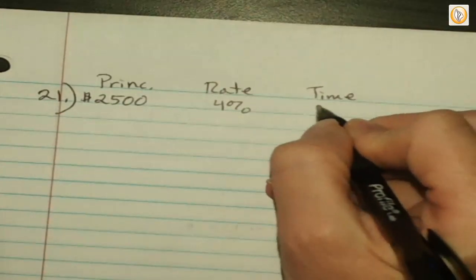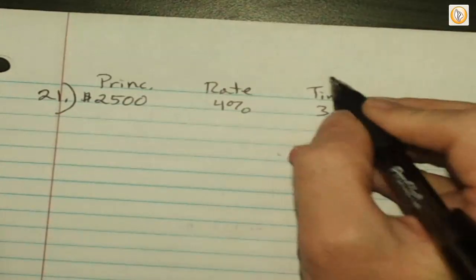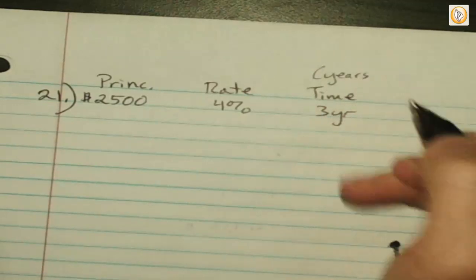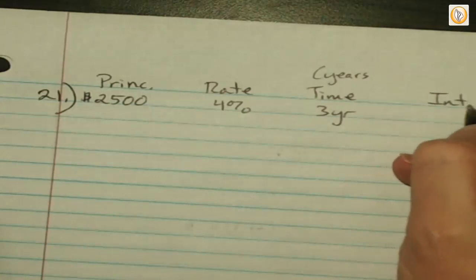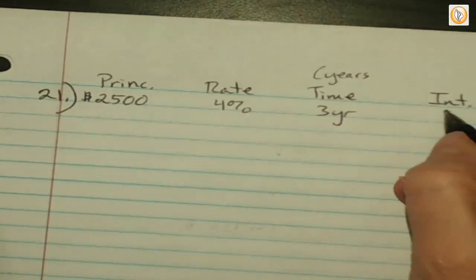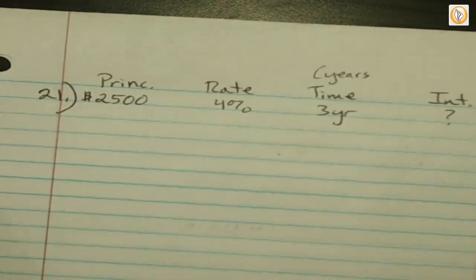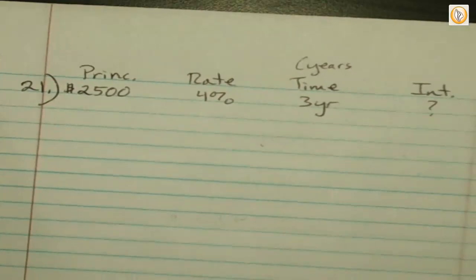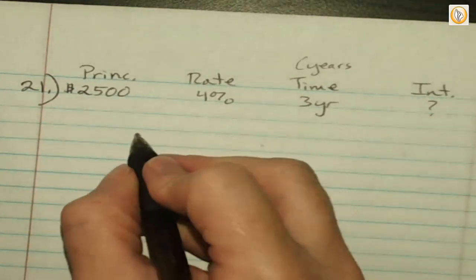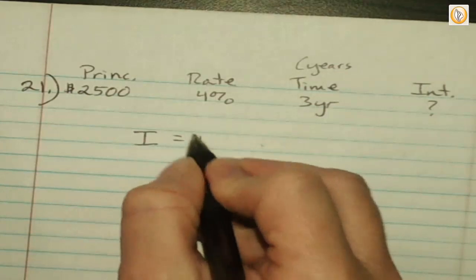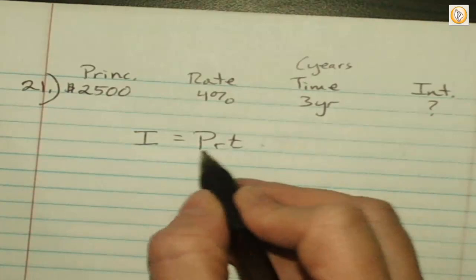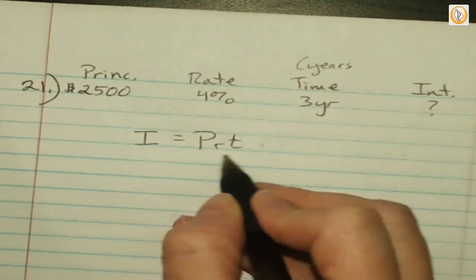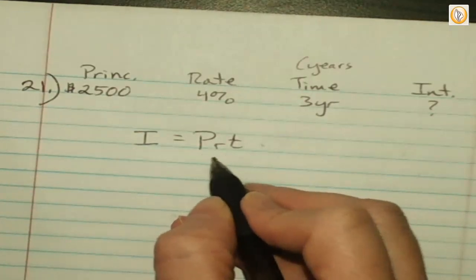What did I tell you yesterday that was important about the time? That's right, it always needs to be in years. And then what they're looking for is the actual interest earned. Okay, so let's see. Morgan, what is the formula for finding the interest? PRT. Interest equals PRT. Now notice the P, the R, and the T, principal, rate, and time, they're all being multiplied here, correct? When they're right next to each other, they're being multiplied.